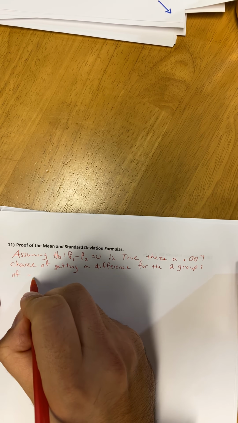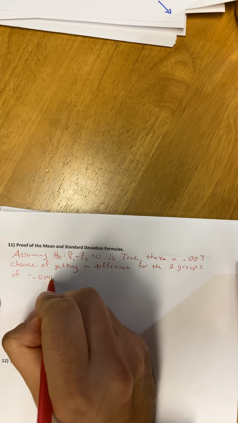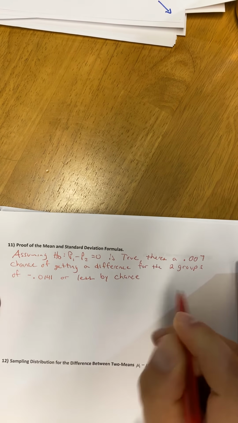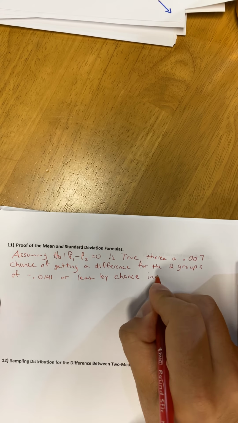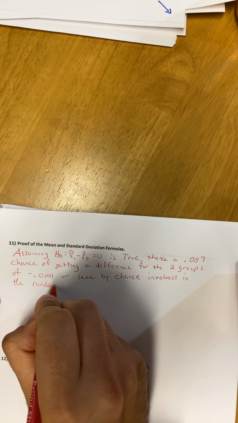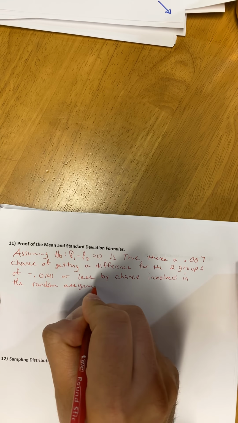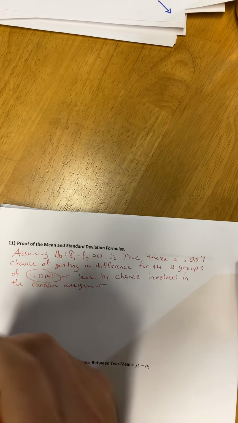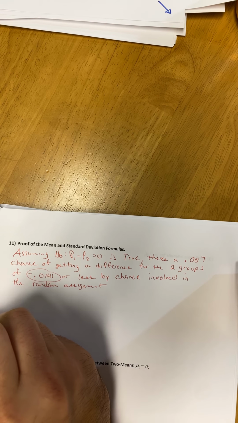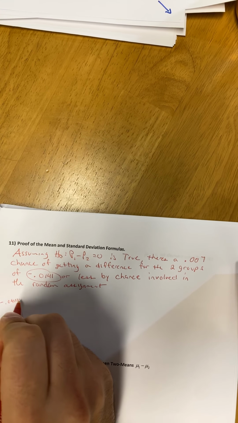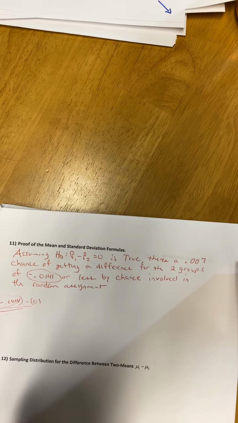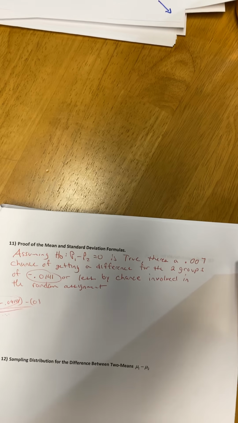I'm going to do it like this. That value is the P1 minus P2. That's the 0.273 minus 0.0414 of the numerator, divided by this standard deviation. That's that. So what's the chance I would find that or less in the two groups?